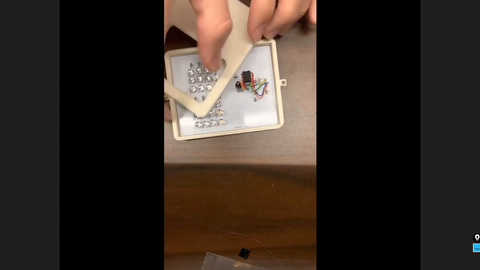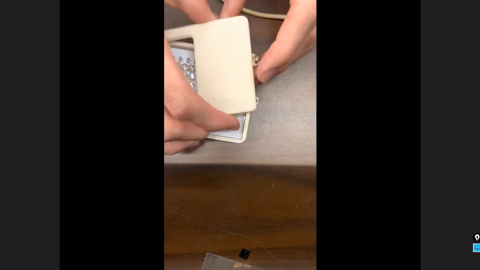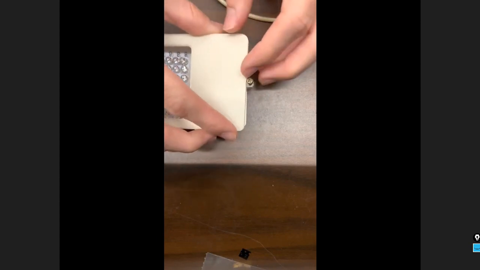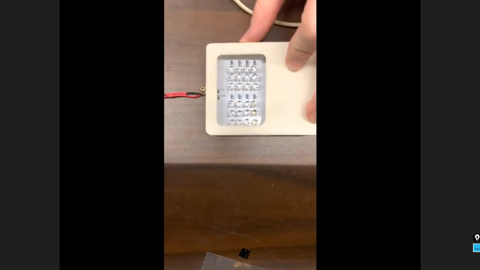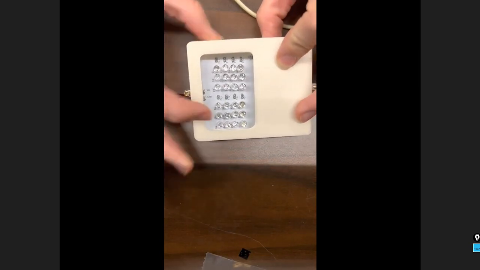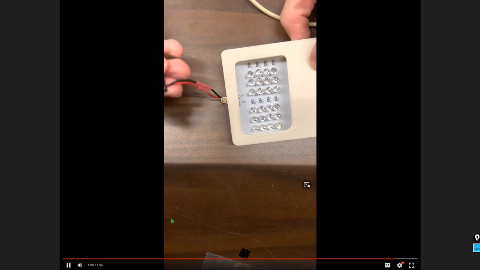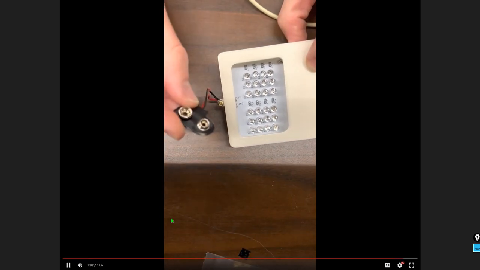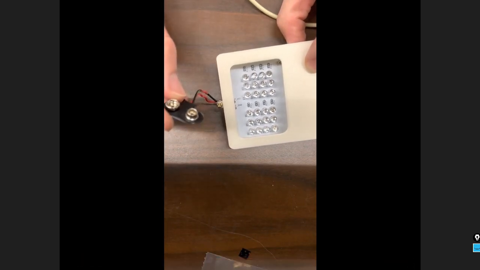In the case, the beacon sits here with the LEDs exposed, the electronics over here covered, and terminals here for the 9-volt battery to connect to.